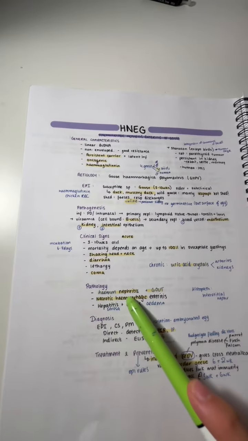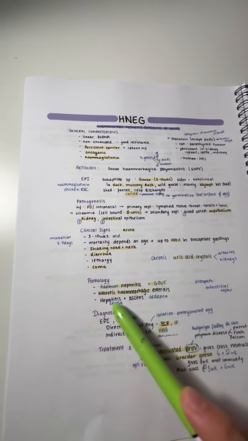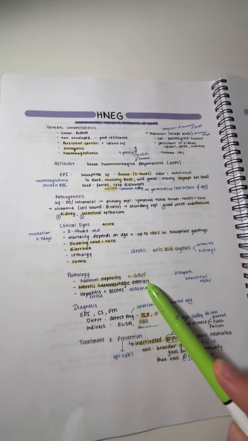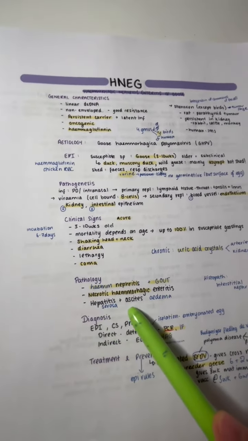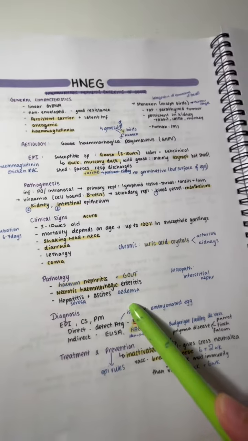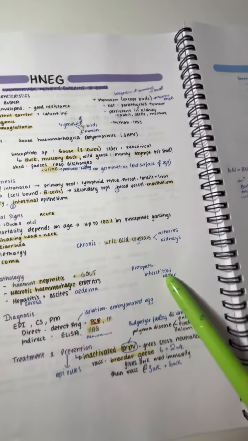Pathology is hemorrhagic nephritis and gout. It can also cause necrotic hemorrhagic enteritis. The virus also causes hepatitis and ascites, which leads to edema. In the histopathology, you can see interstitial nephritis.